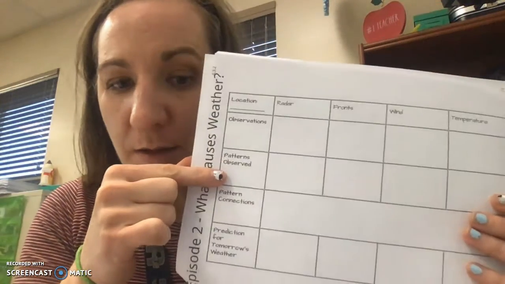And then here's where you're going to write down the observations from the different maps, patterns, pattern connections. That's where you would notice, oh, I noticed when it was a red front that the days after that, the temperature increased or the temperature decreased. Or I noticed that on the radar where I had fronts, that's where I had precipitation or I didn't have precipitation. Just find patterns and different connections. Here you're going to predict the weather. So what do you think the weather is going to be for the next day?